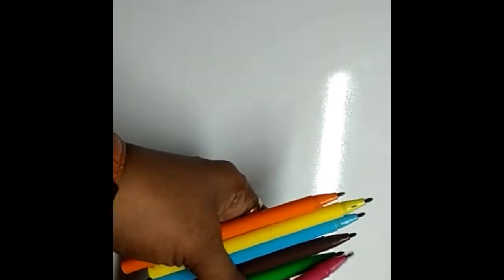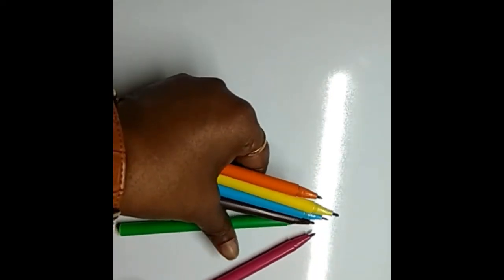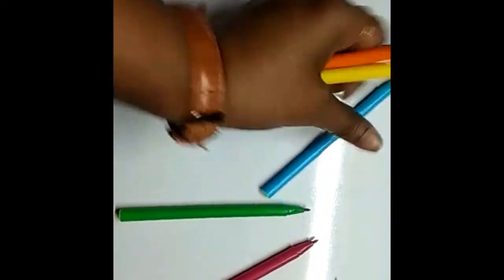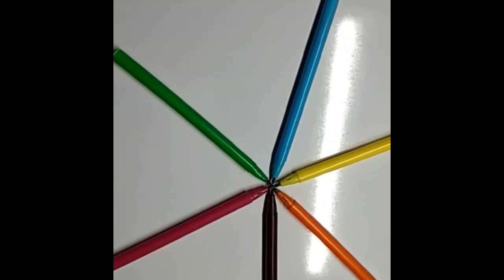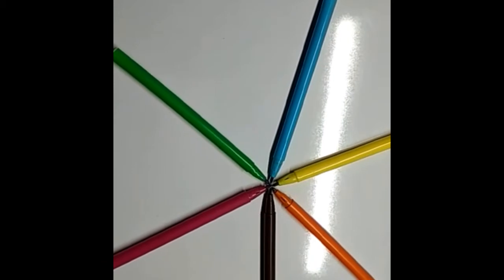So students, as you can see, I have a few pens. Obviously, all are of the same size, which I will be arranging in a certain manner. So students, if I mark these points and join them all, then what will I get?